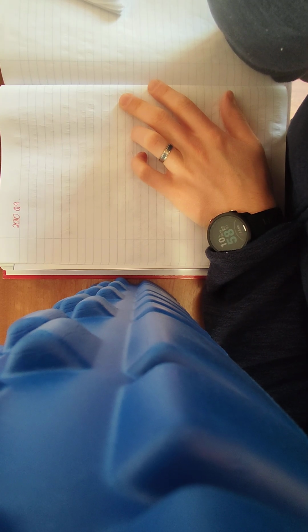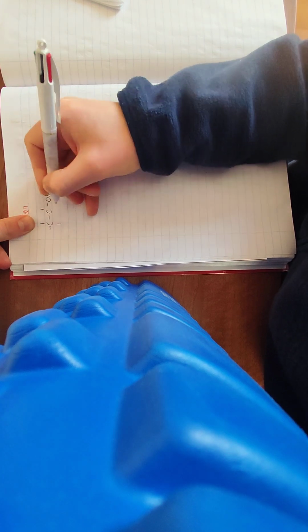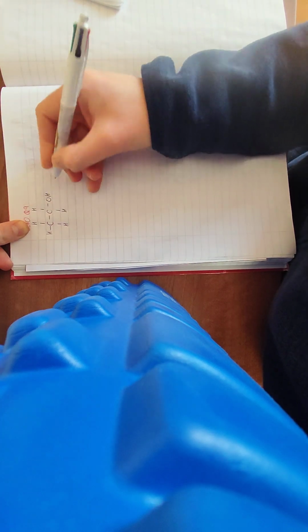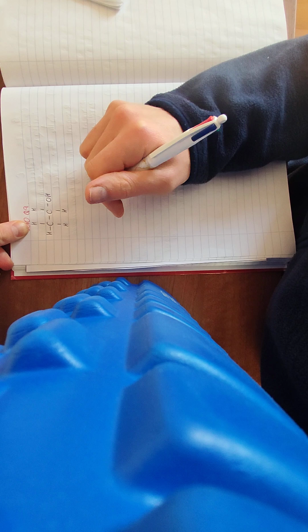Right, 2010 question 9. Study the reaction scheme and answer the questions that follow. Name the molecule in the scheme that has no tetrahedral carbons. As I always say in these, draw them out. So the first one is C2H5OH. I see that there is ethanol. All tetrahedral carbons in that.